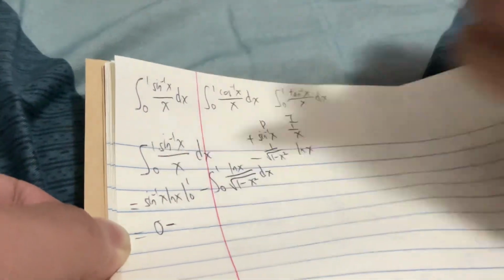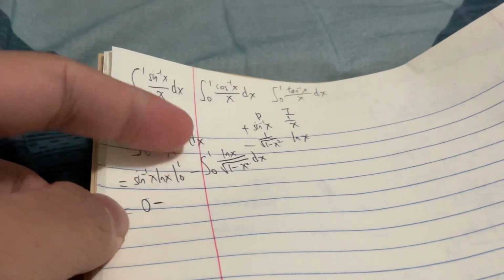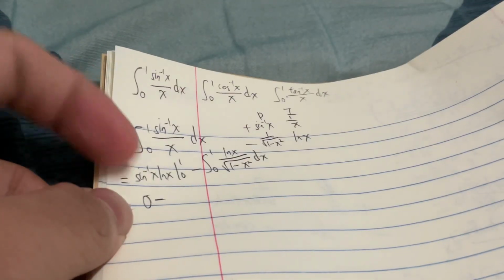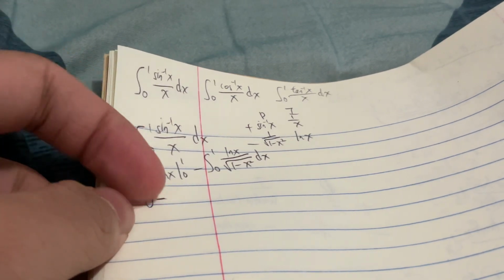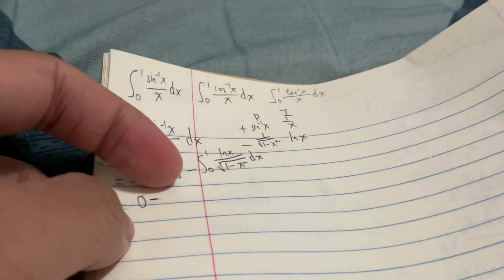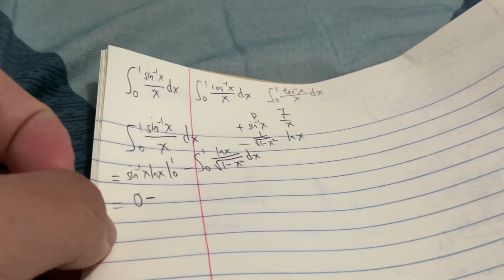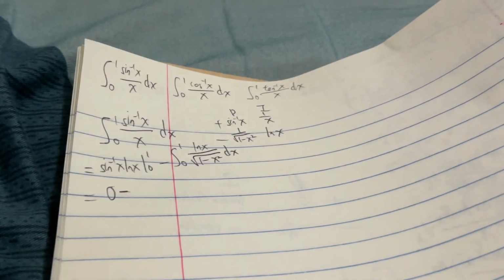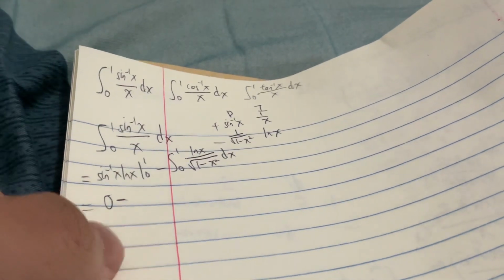When you plug 0 into it, ln 0, it should be 0 plus here, because the integral is going from 0 to 1. This limit tends to be negative infinity. 0 times negative infinity is an indeterminate form.